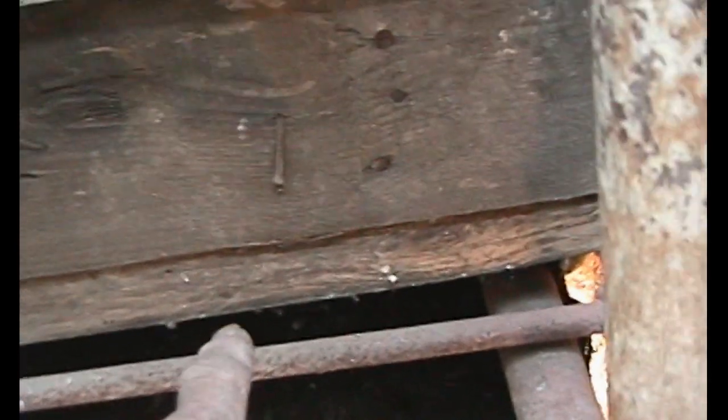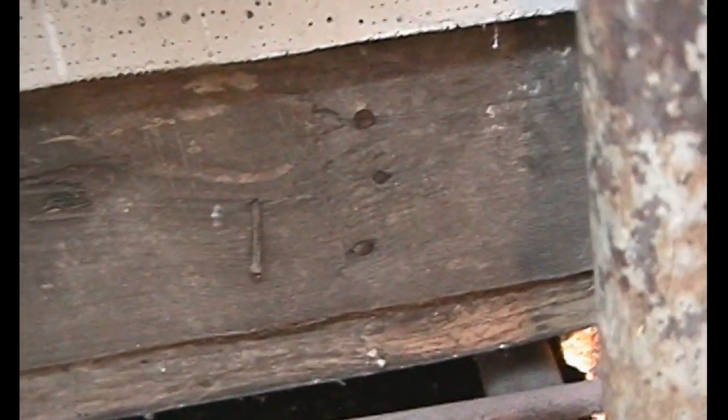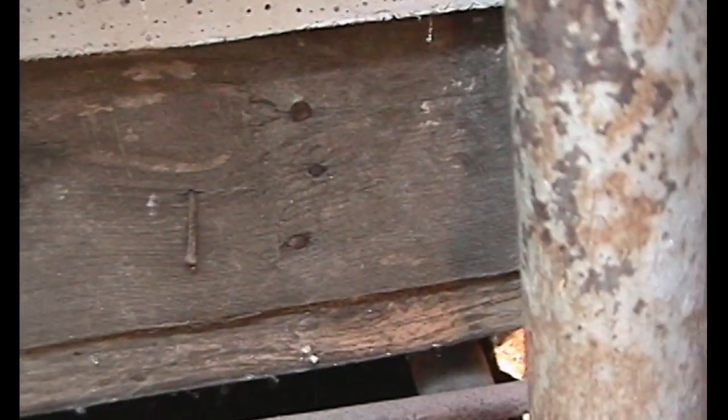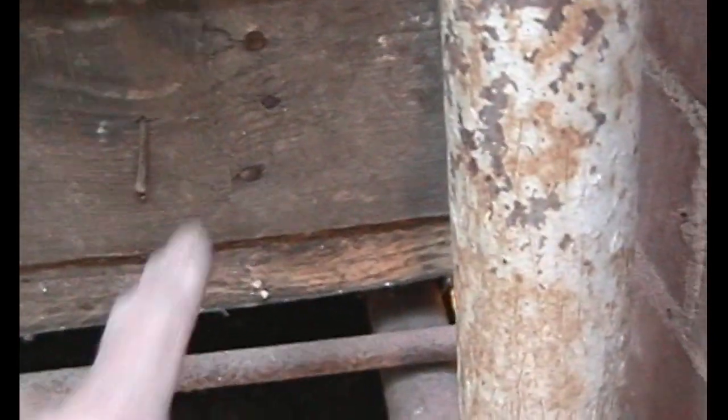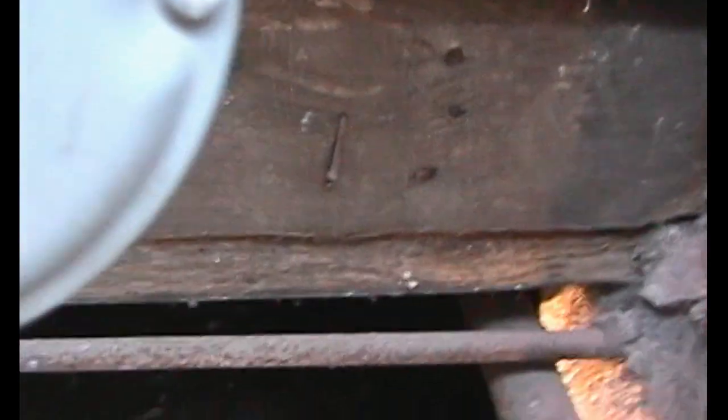And all lumber over a period of time shrinks. So let's go into the house. Okay, before we go into the house, here's our ledger beam. This is what holds up our framing, and also this is where our floor joist, as you can see right there, nails into this. It goes all the way around the house.